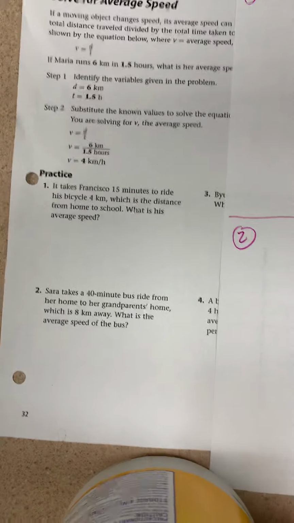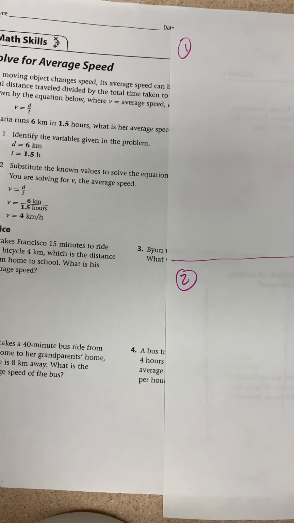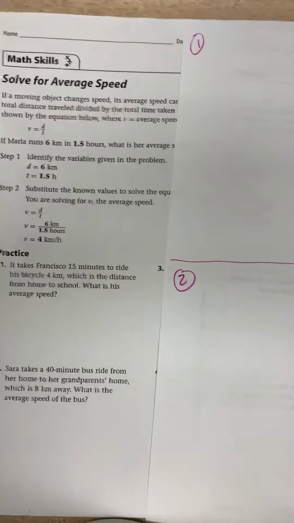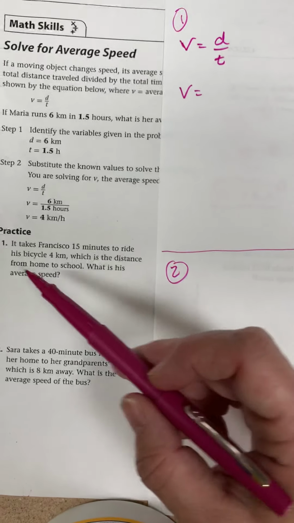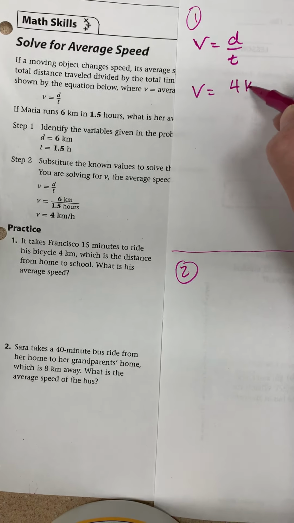On the back of your paper, you would have number 1, and you're going to write V equals distance divided by time. V stands for average speed, and his distance traveled in this story problem is 4 kilometers in a time of 15 minutes.